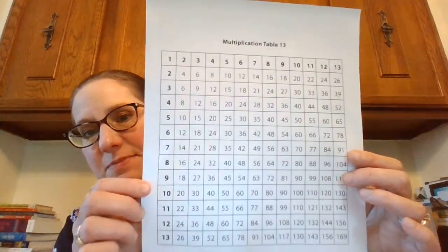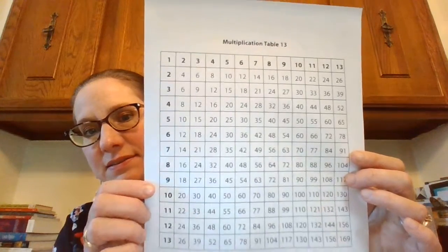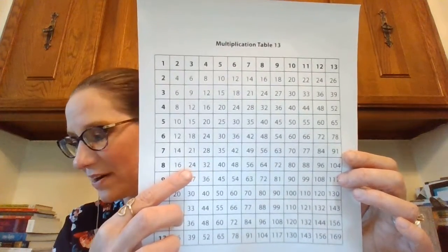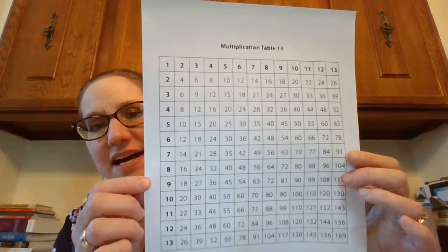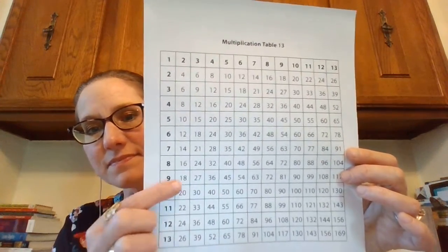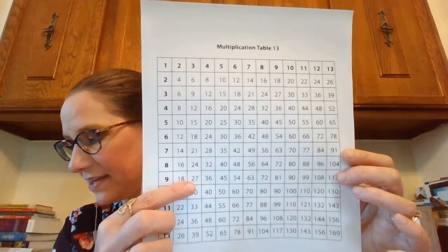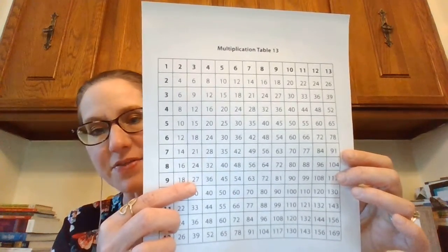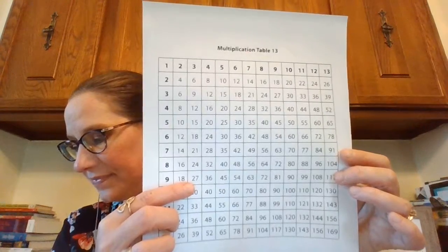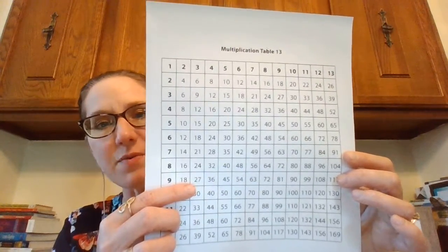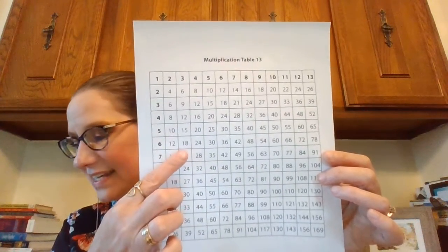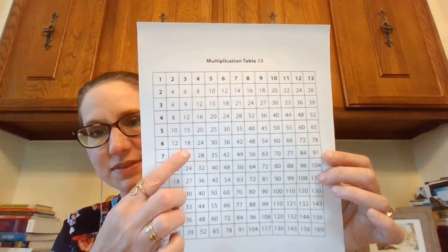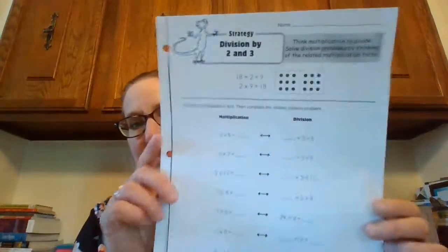How about 3 times 8? 24. So 24 divided by 3 equals 8. 3 times 9. It's right here, 27. So 27 divided by 3 equals 9. And they gave you 2 blanks to fill in for that one. And then 3 times 6. It's right there, 18. So 18 divided by 3 equals 6. And that is this page.